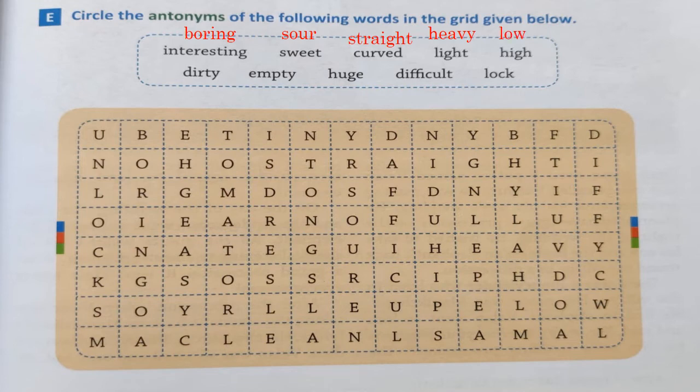High, low. Dirty, clean. Empty, full. Huge, tiny. Difficult, easy. Lock, unlock.